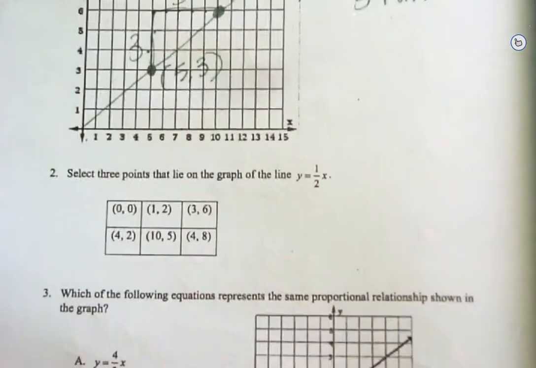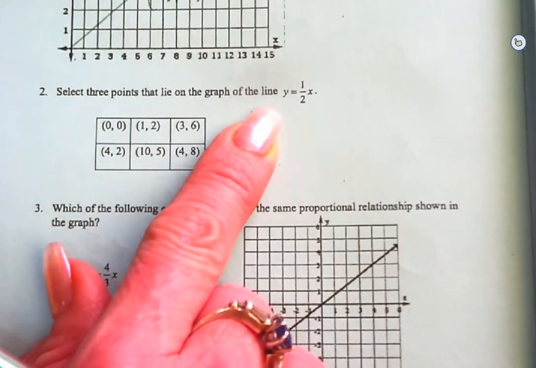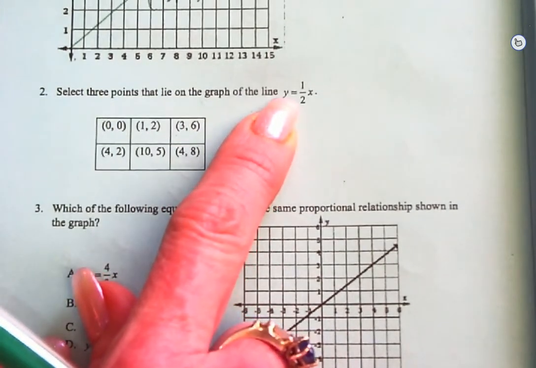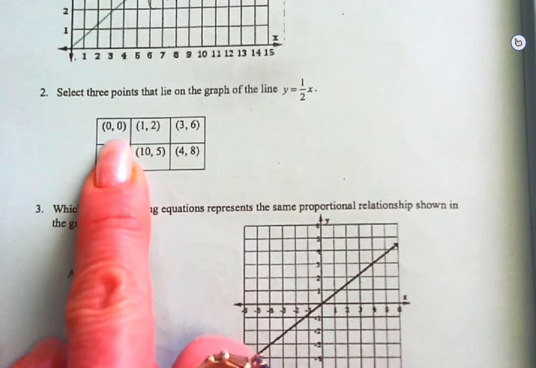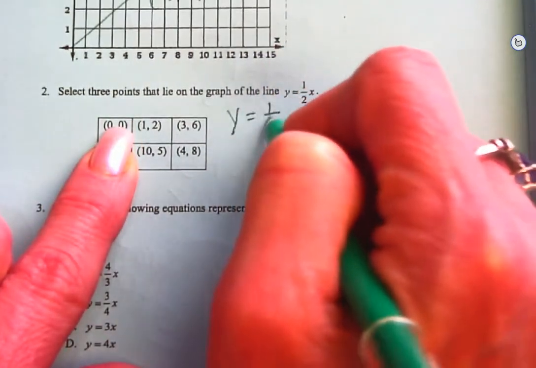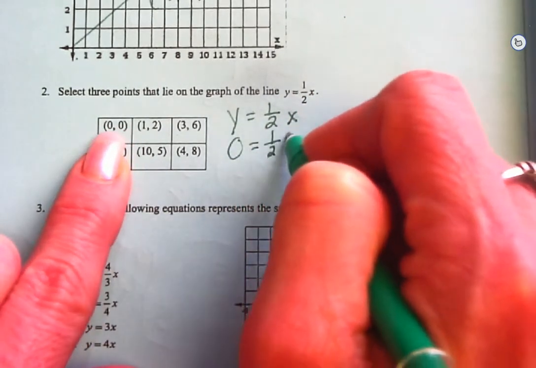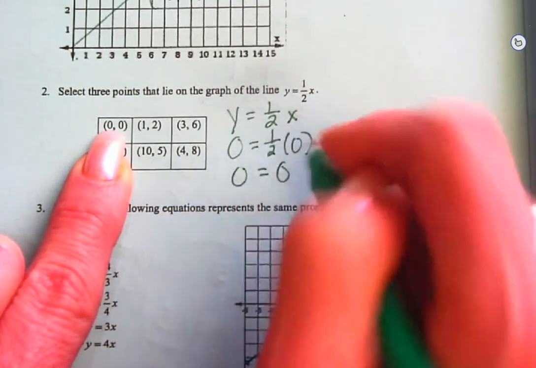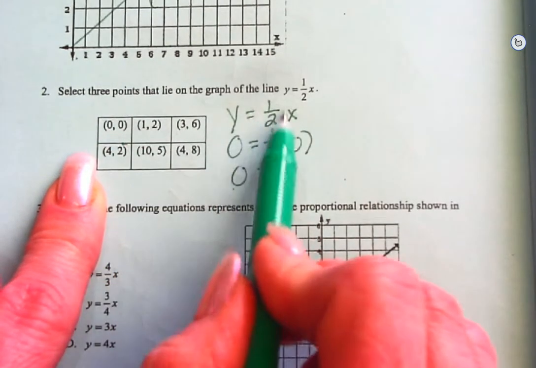Okay, number 2, I had a lot of people with questions on this one. You're getting the points that lie on the graph. So you're not given a graph here. You could graph this, right? It's proportional, starts at 0, 0, rise over run is 1/2. Or you could just plug in these values. So starting with 0, 0, okay, if y equals 1/2 x, if y is 0 and x is 0, I could plug it into the equation: 0 equals 0. So does 0, 0 work? Yeah, I just plugged it into the equation.